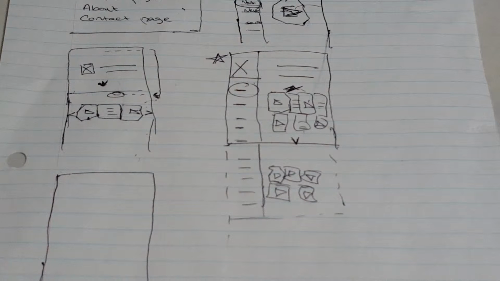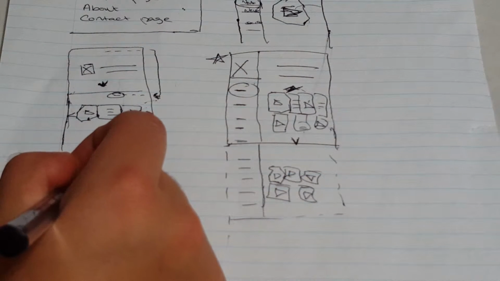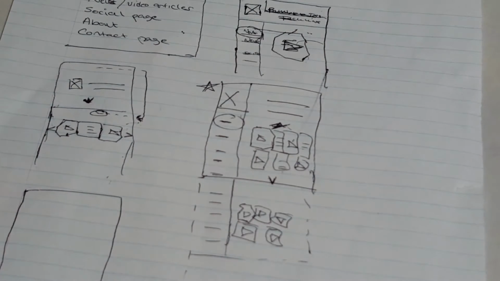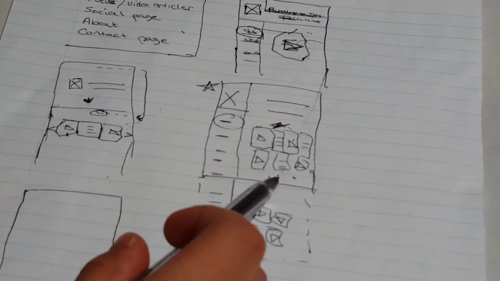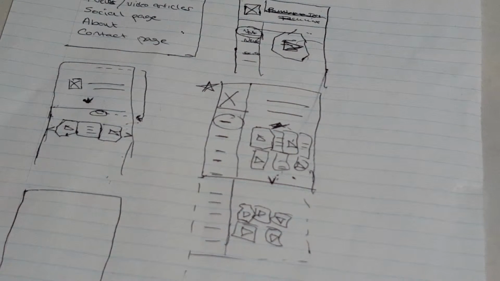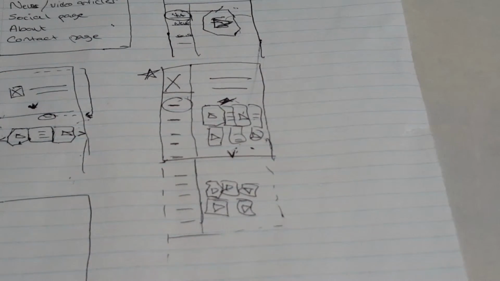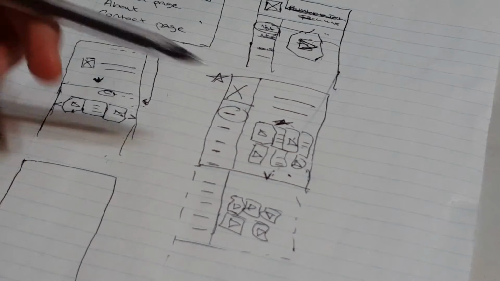Let's try something else. What about if we create... what you call it? Oh, but see, the problem with this is that it's not really interacting. Let's say you're on the social page, how is that gonna look?